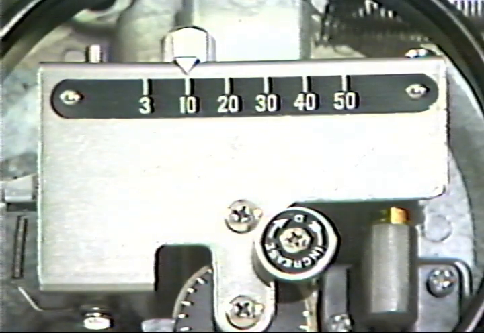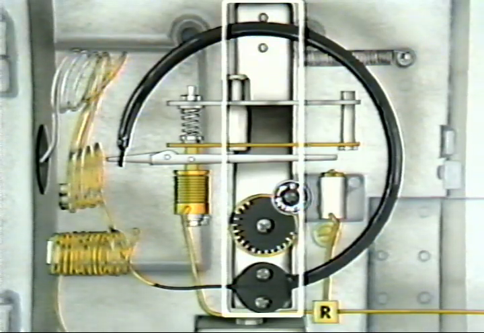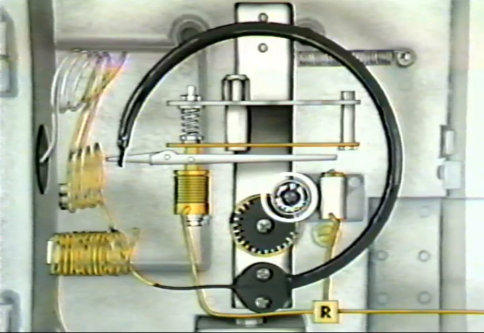Most of the controller's internal mechanisms are hidden behind this cover. We'll use an illustration and exaggerate movements to explain how this controller operates. The Bourdon tube is attached to a movable plate. Set point is established by rotating the plate with this knob. This positions the Bourdon tube so that the process stabilizes at its desired set point temperature.